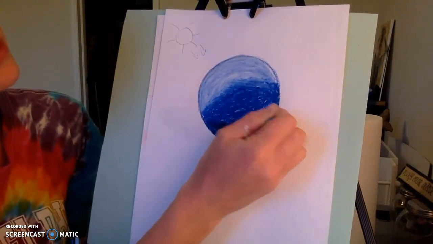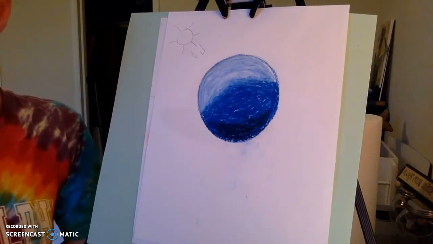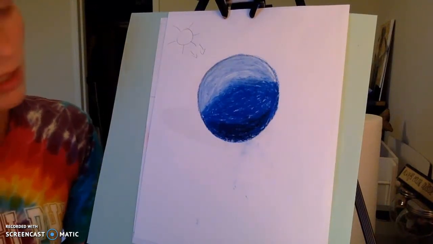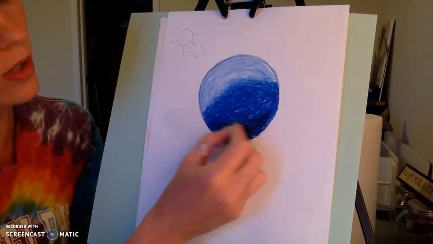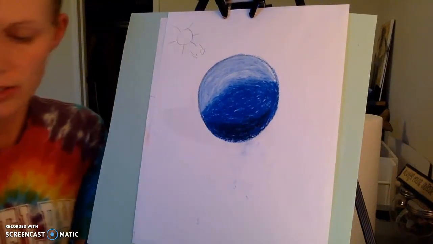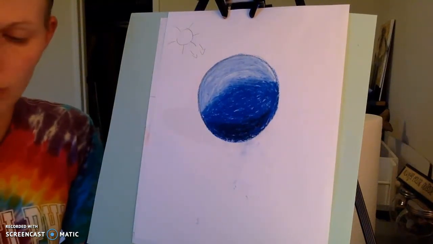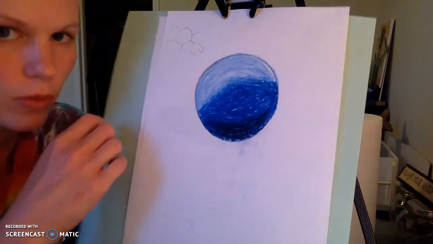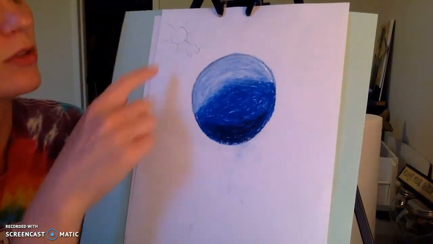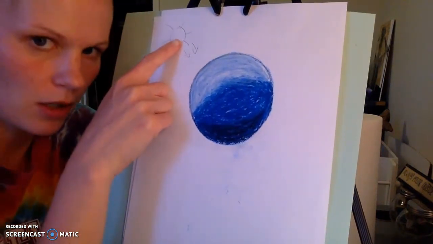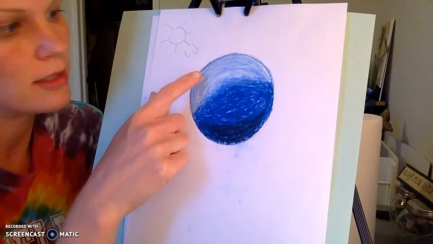Now what's really going to make my sphere pop off my page is the shadow. Now a shadow is an area of no light. However, we need light in order to make a shadow. So our light is hitting our sphere up here, and so the lightest spot.